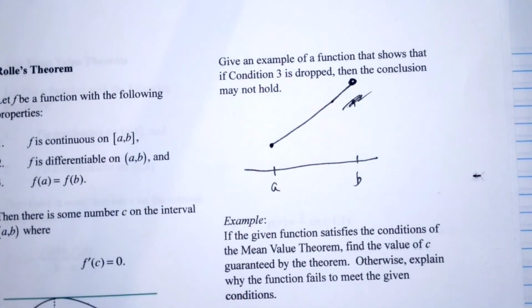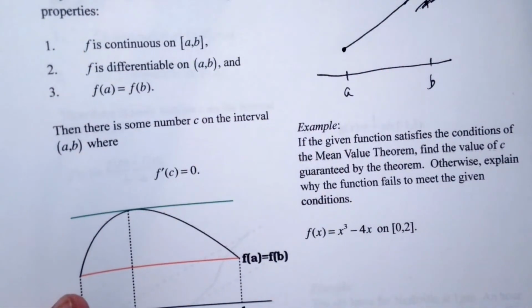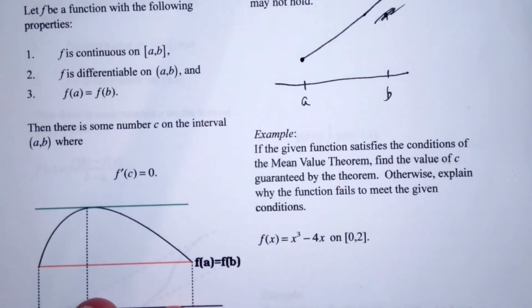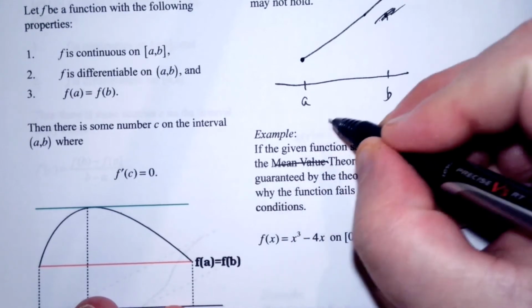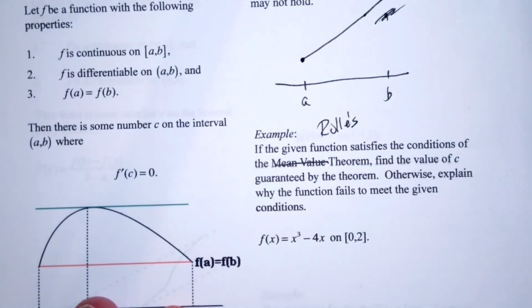Alright, let's take a look at this example. It should not say mean value theorem, it should say Rolle's theorem. If the given function satisfies the conditions of Rolle's theorem, find the value of c guaranteed by the theorem. Otherwise, explain why the function fails to meet the given conditions.